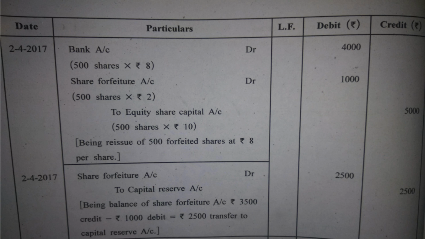How? The price of the share is rupees 10. It was rupees 10 and now it is reissued for rupees 8. Then obviously the discount is rupees 2 and the discount is to be debited to share forfeiture account. To equity share capital account 500 into 10.